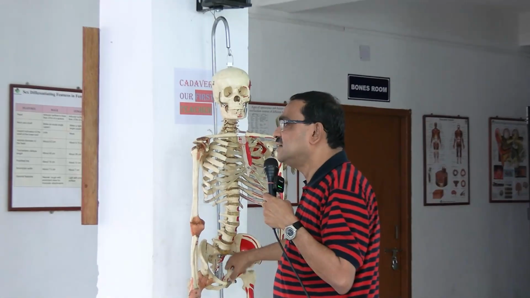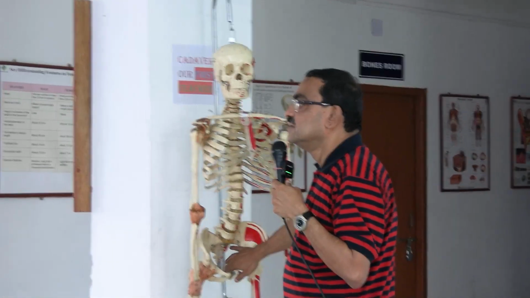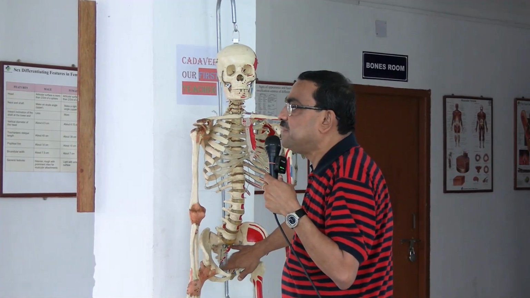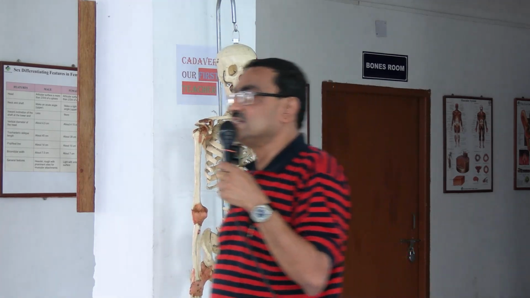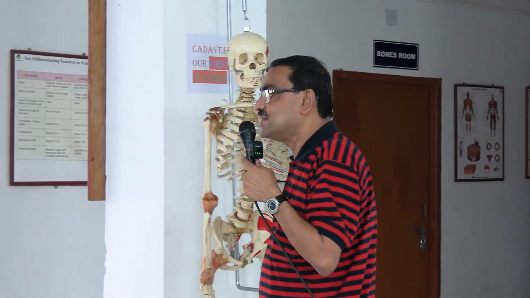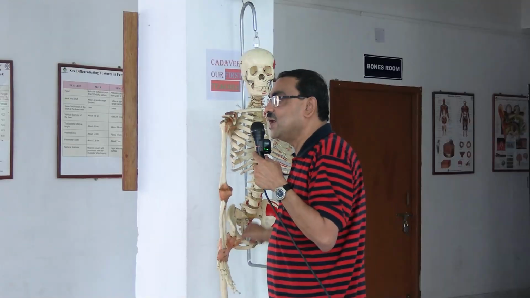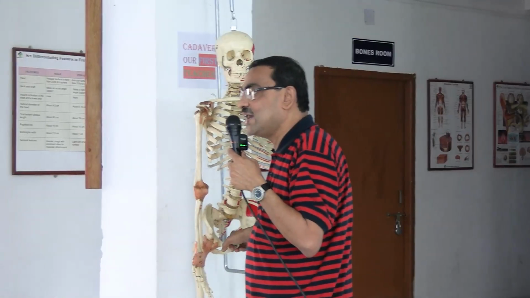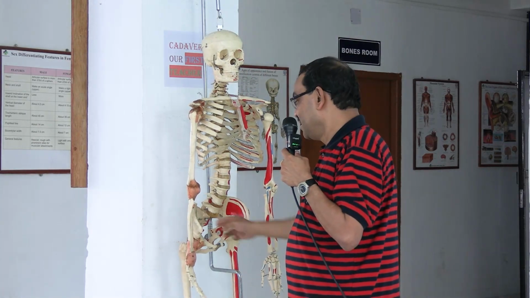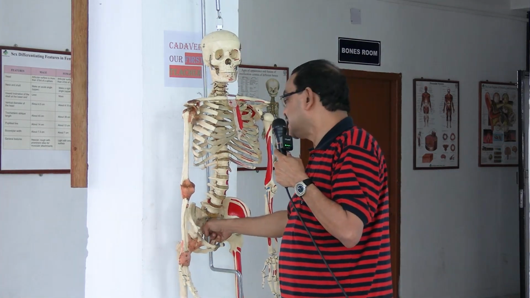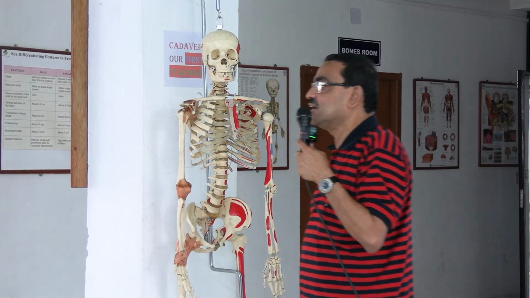It is related definitely with the structures of the lateral pelvic wall, that means obturator internus, and to several arteries and veins like the obturator artery and obturator vein. Posteriorly, it is related to the internal iliac artery.